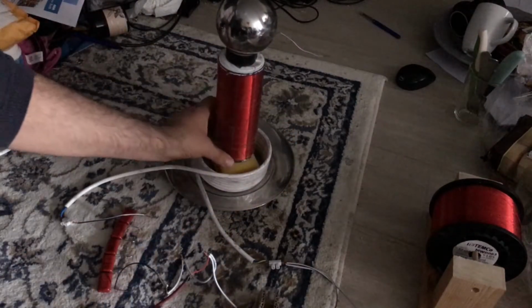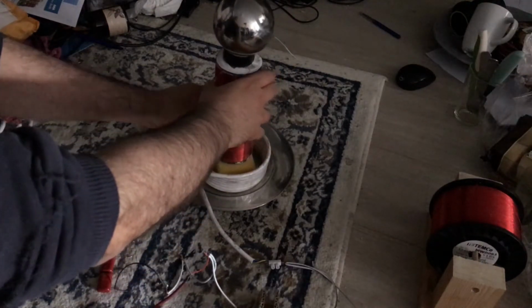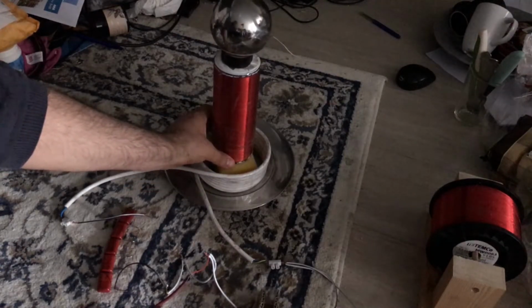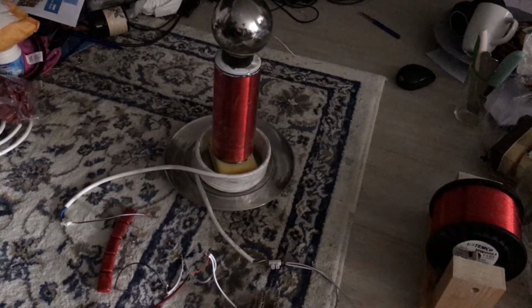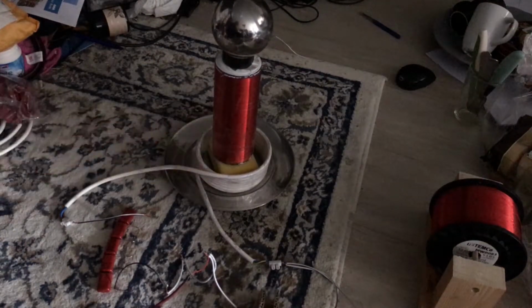So in that case, the voltage that is created in these sections will not be sufficiently high to create the discharges. So now we are going to avoid the discharges to the primary, hopefully. Stay in the center.